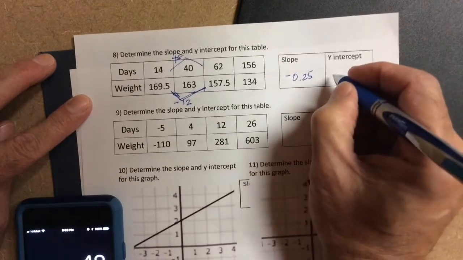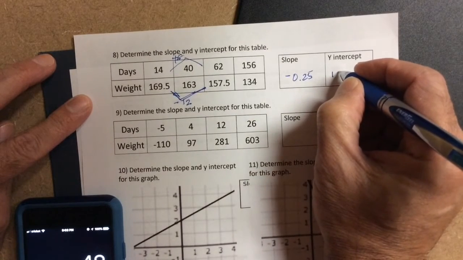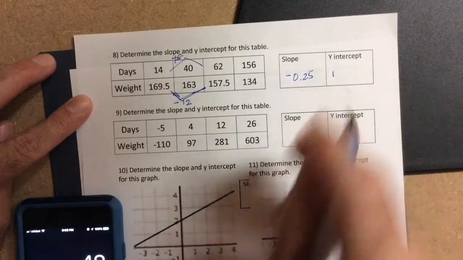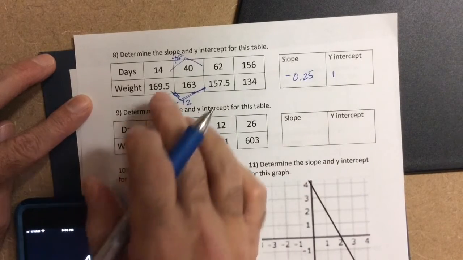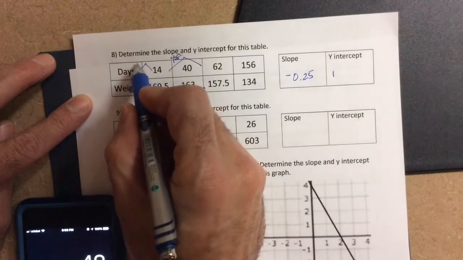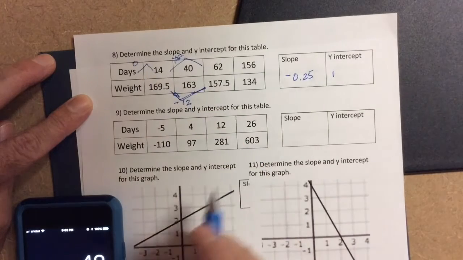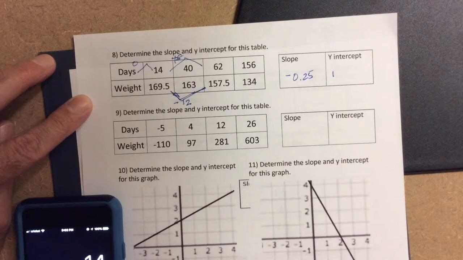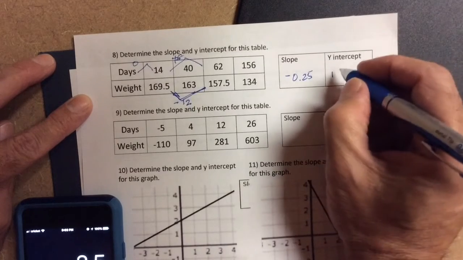The y-intercept, I believe, was 173. Let's see. It would go down 14 to 0. And so 14 times 0.25. Oops. Yeah, 173.